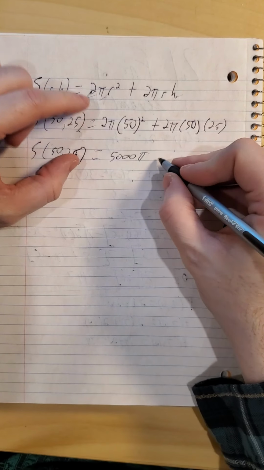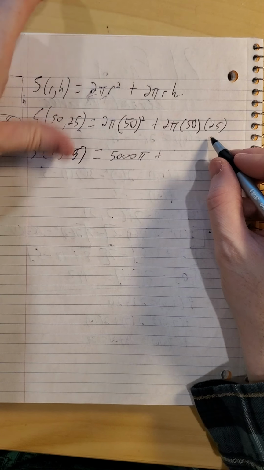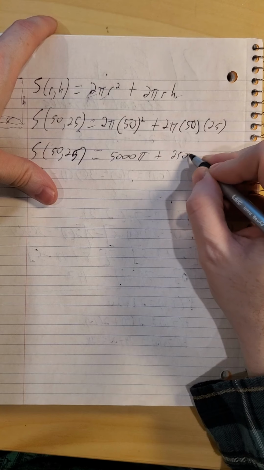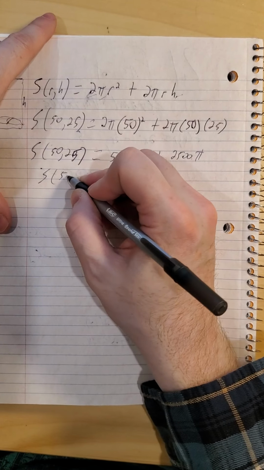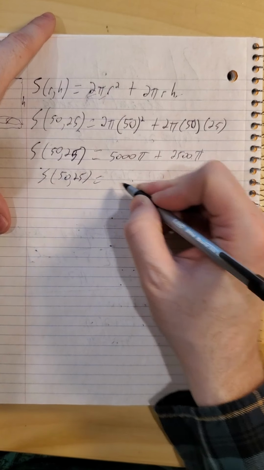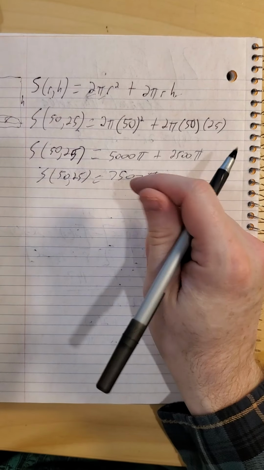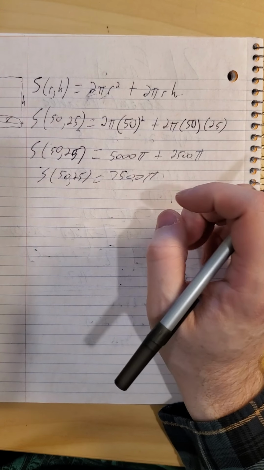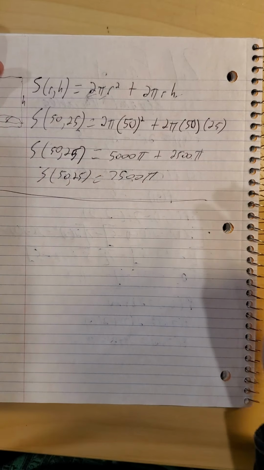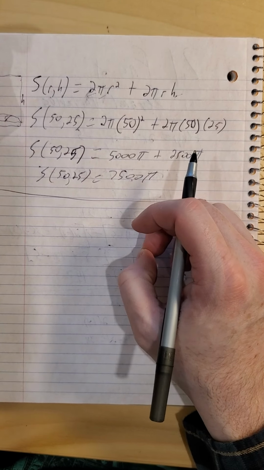So 5000 pi plus 2 by 25 is 50, 50 squared is 2500, and we have our times pi. So S of 50, 25 would be 7,500 times pi. That would be in square whatever units we're working with, since this one happened to be a surface area. In the context of the problem, they didn't necessarily give us that information just yet.